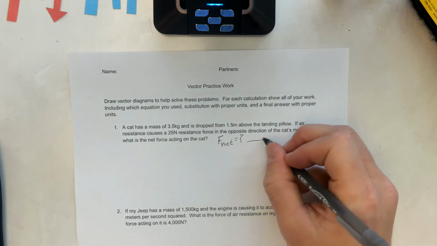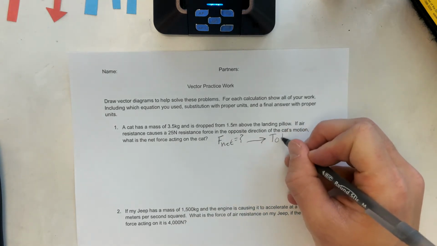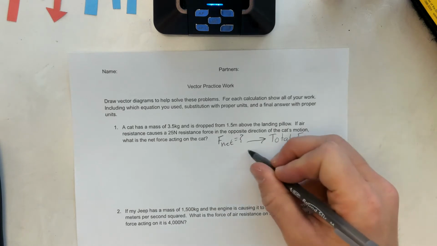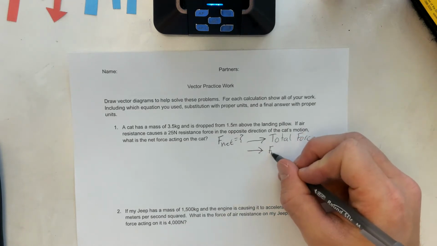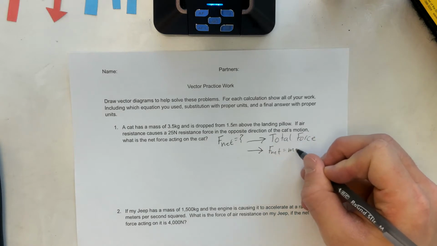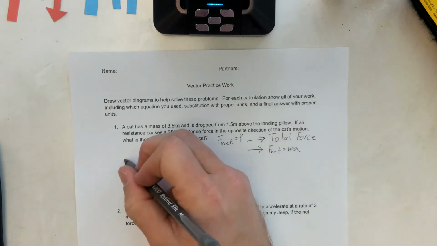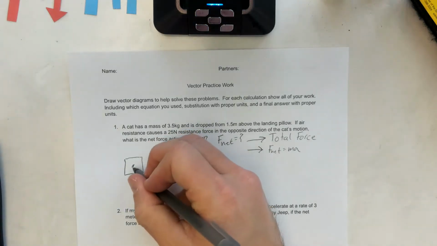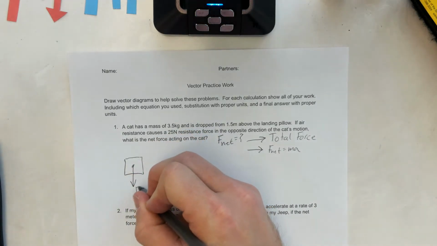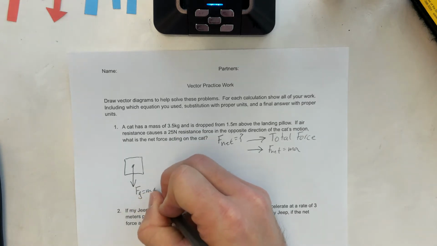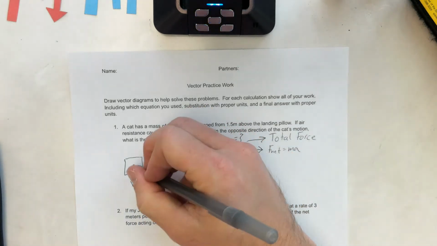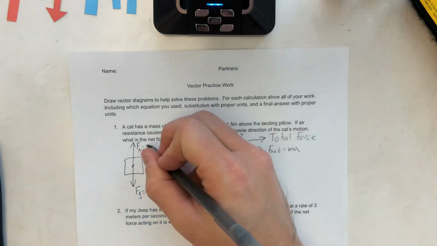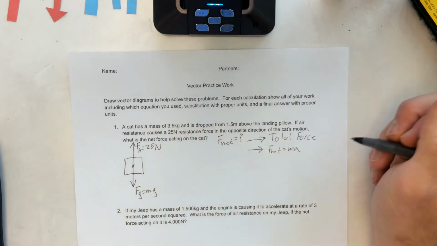There are two ways we could do it. We could either find the total force acting on it, because that's what net force means, or we could use F net equals ma. We'll have to decide, but first we will sketch a quick diagram. Here's a cat. It has two forces acting on it: the force of gravity, which is equal to mg, pulling it down, and the force of air resistance, Fa, equal to 25 newtons, pulling it up.